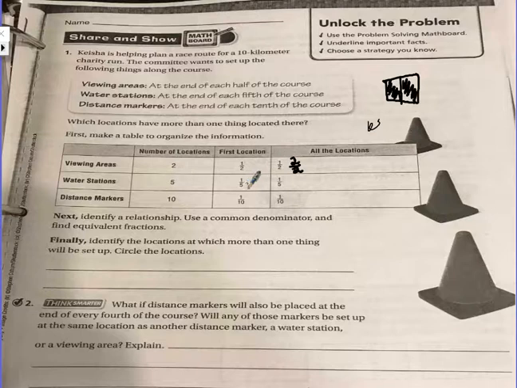Then we have 5 locations, so we have 1/5, 2/5, 3/5, 4/5, and then the last one, 5/5. That's one whole. Same thing with 1/10. We'll just keep going up.